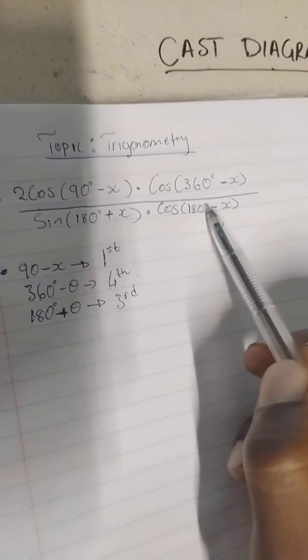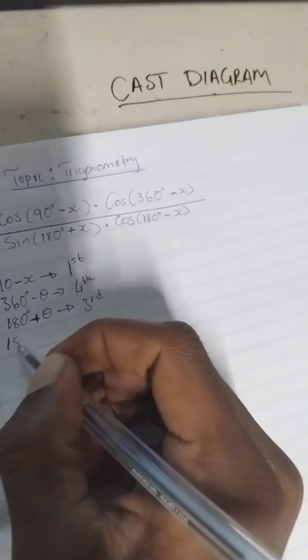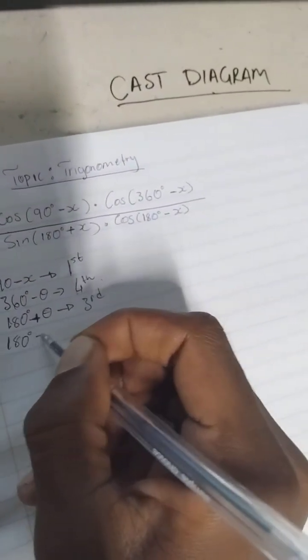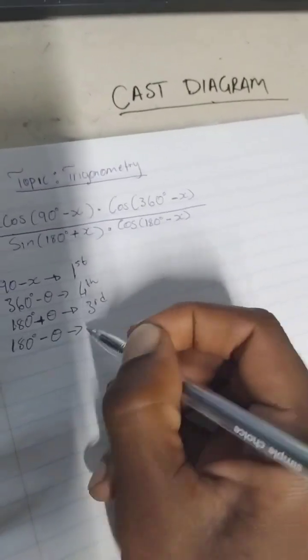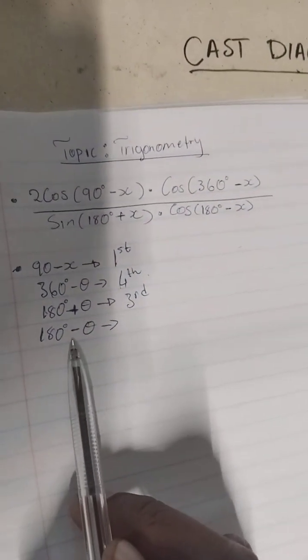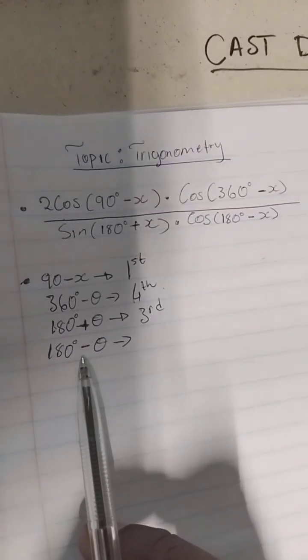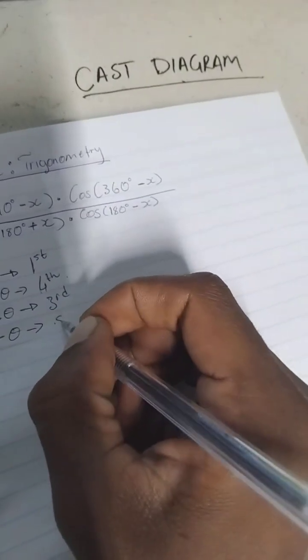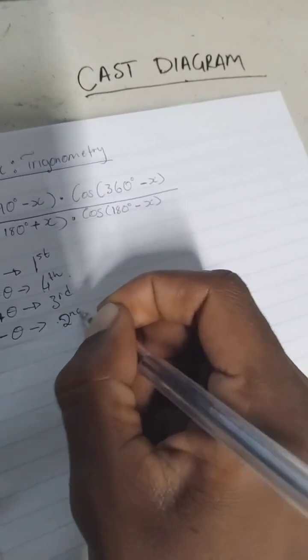So let's talk about this one. 180 degrees minus theta. Is this on the first quadrant? First quadrant, yeah. Thank you very much. It's going to be second quadrant. Now, let's break this guy into pieces.